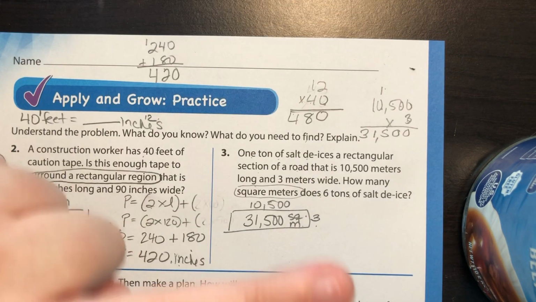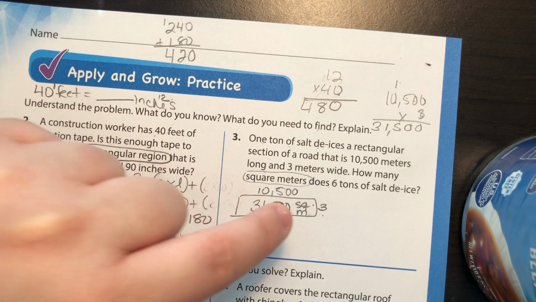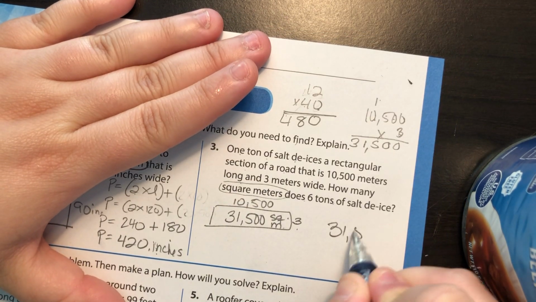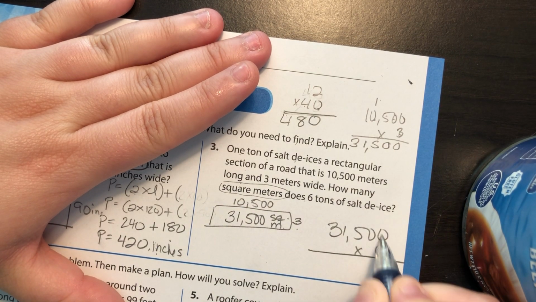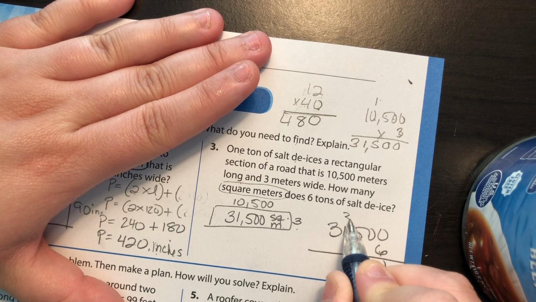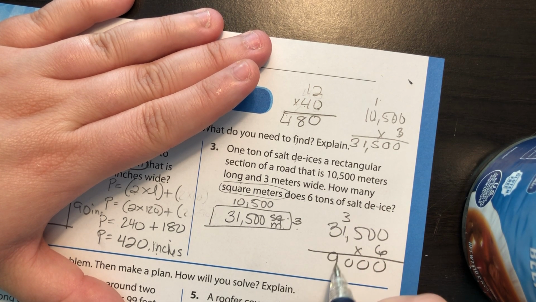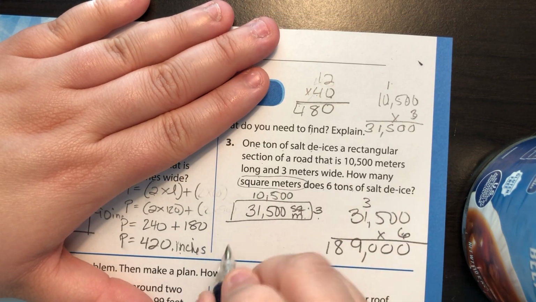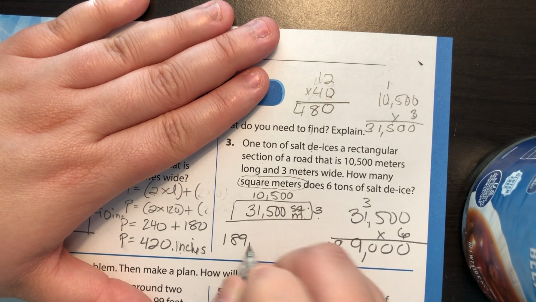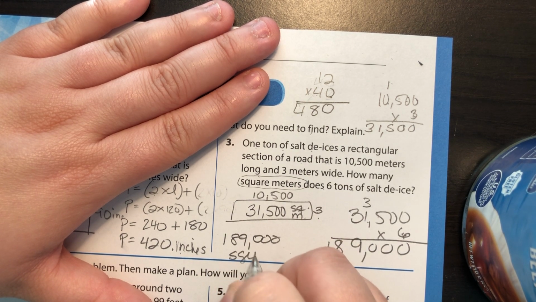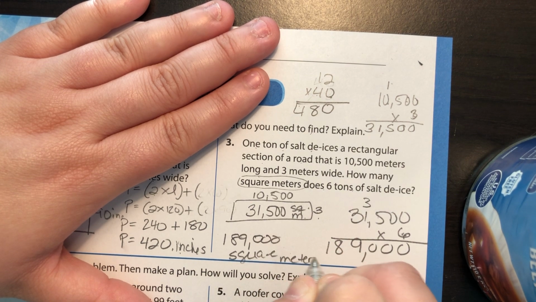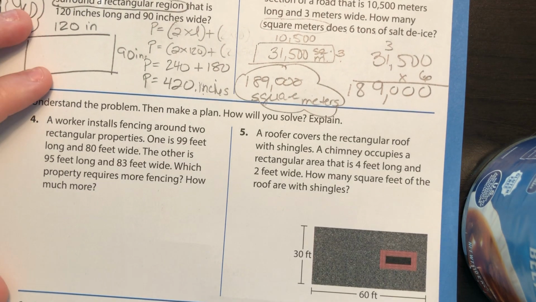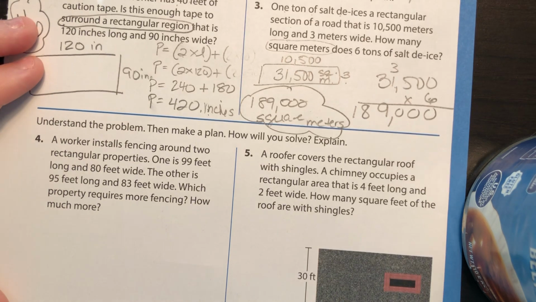That is what 1 ton does. So if this is what 1 ton does, how can we figure out how much 6 tons is gonna do? That means that I need to multiply this number times 6. 0, 0, 30 carry 3. 6 times 1 is 6 plus 3 is 9. 3 times 6, 18. So that means that 6 tons of salt can de-ice 189,000 square meters. That's the final answer. Okay, understand the problem, then make a plan. We're gonna solve it, okay?